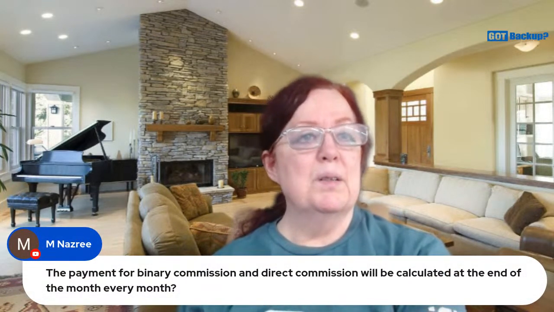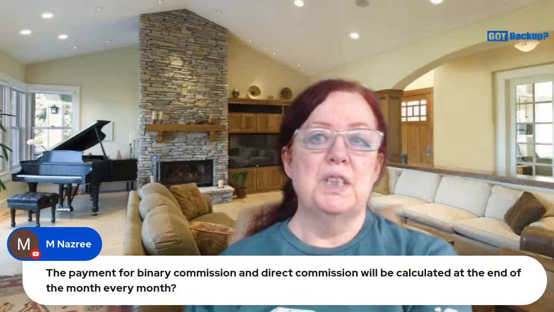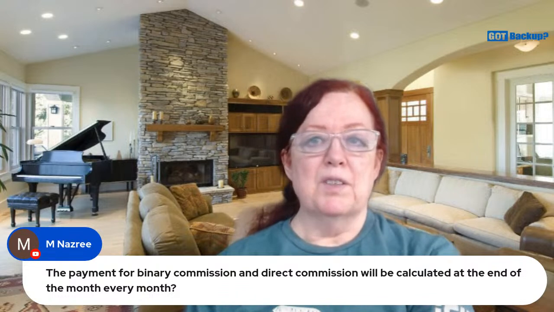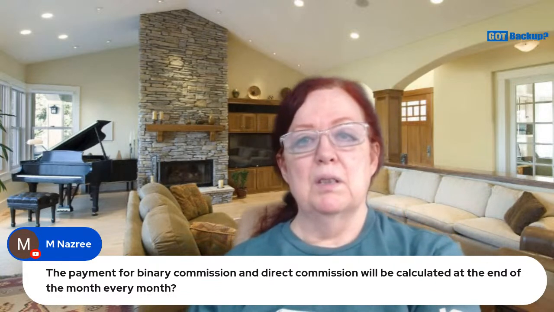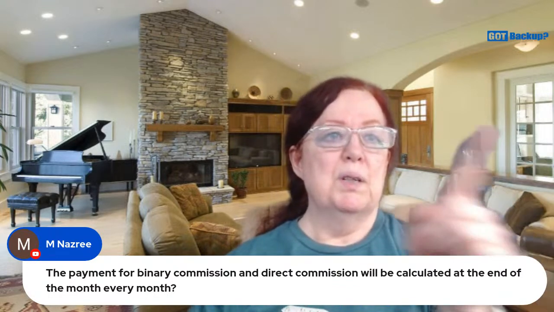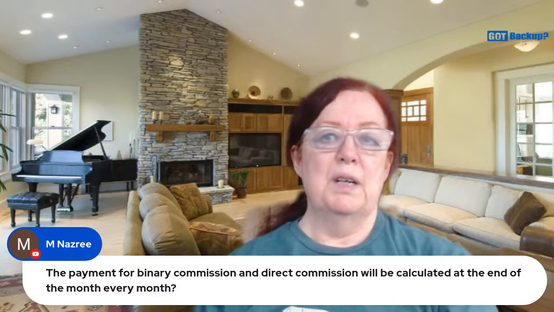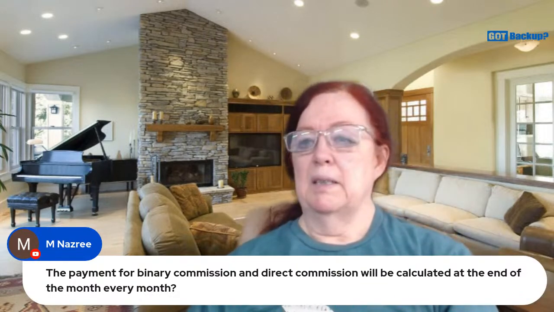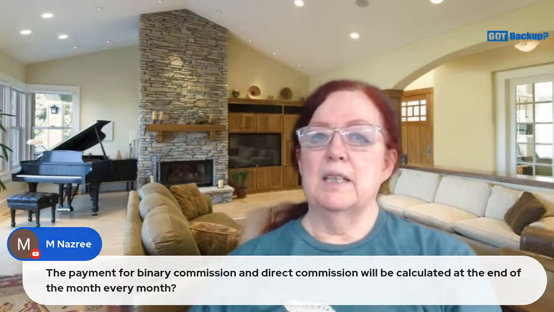Yes, the payment for binary commission happens at the very end of the month, and you'll usually see it in the next week right after that calculation is completed. If you've got binary commission coming to you, you'll see a little indicator in your commission page that shows it's working. It usually takes about 12 to 24 hours to complete, and then you'll have your binary payment, which will come in your commissions the next Friday.